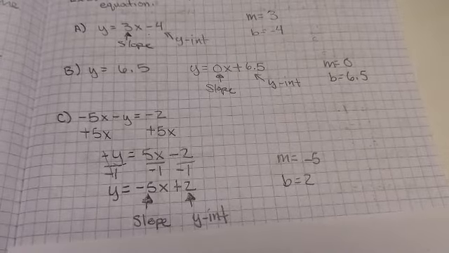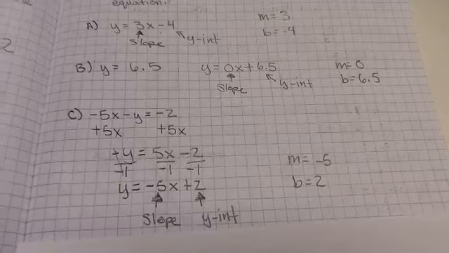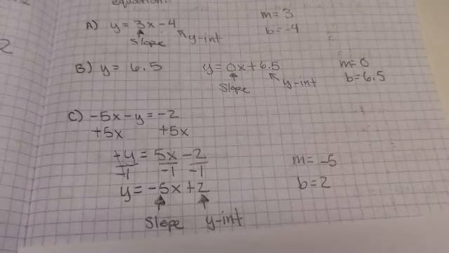We will be finishing this section on Monday, so make sure that you have all of these written down so that you can use them.